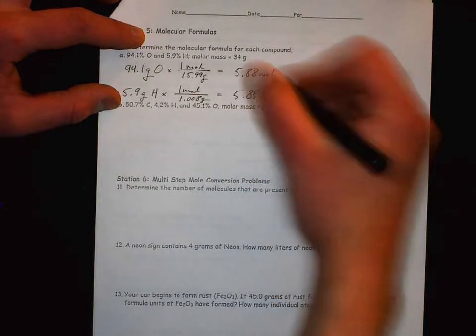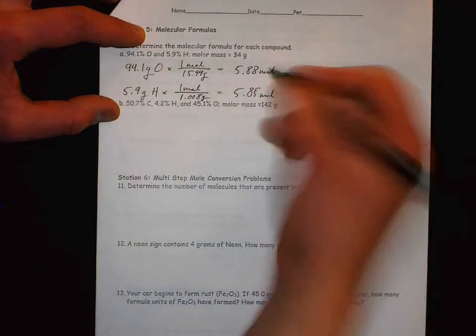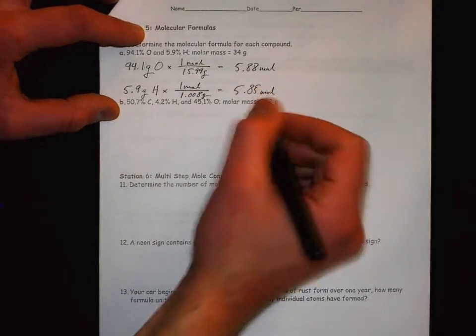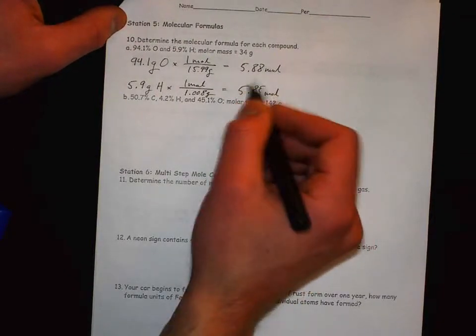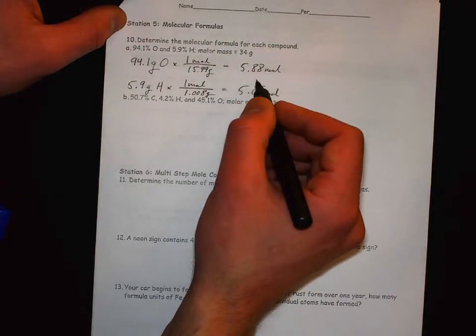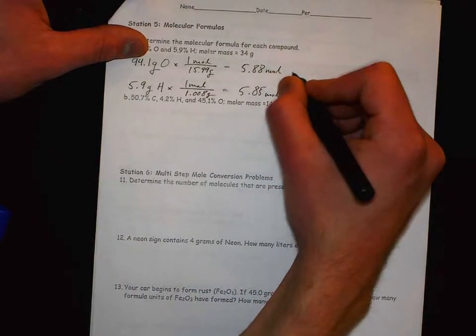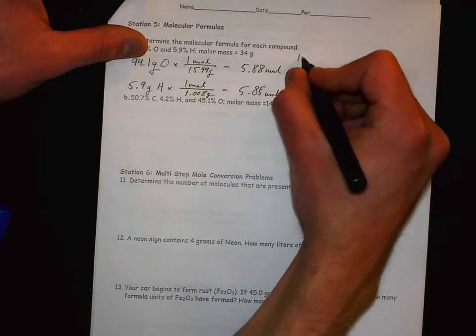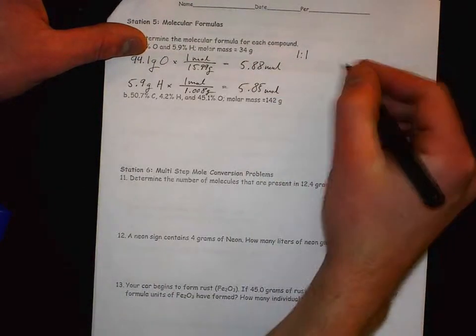Now these are close enough where we can assume that they are really about the same, so there might have been some sort of experimental error in measuring these, or possibly rounding differently can affect the number that you get in the end. So these are really close, and this is going to give us a 1-to-1 ratio between the two elements in this compound.